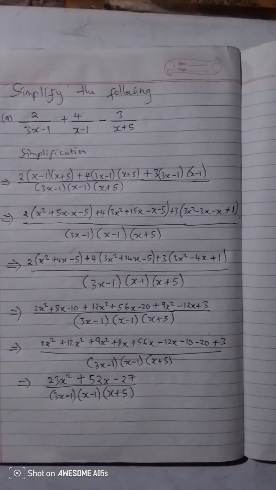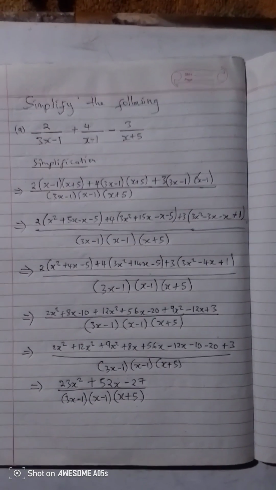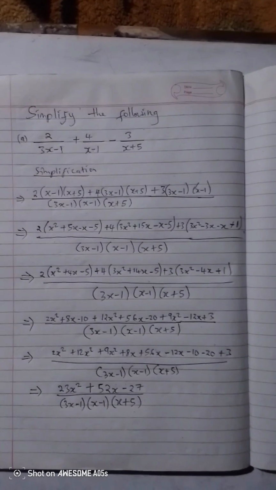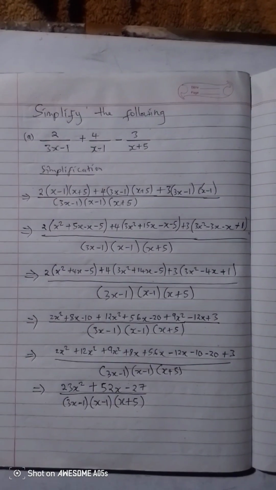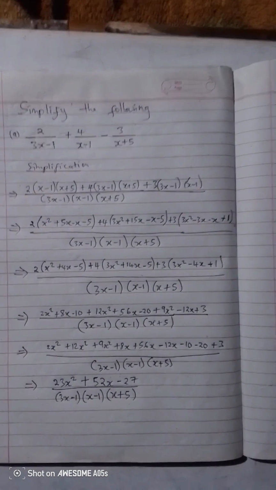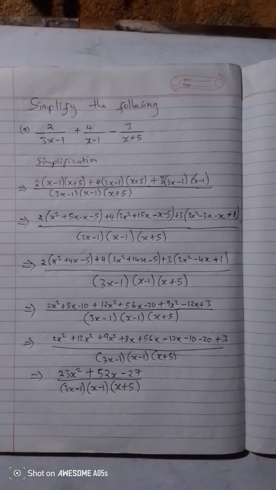My advice here is that we just have to be accurate. They look tiresome and tricky, especially if you miss any sign or any multiplication step. So let's just be accurate as we work out this type of simplification.